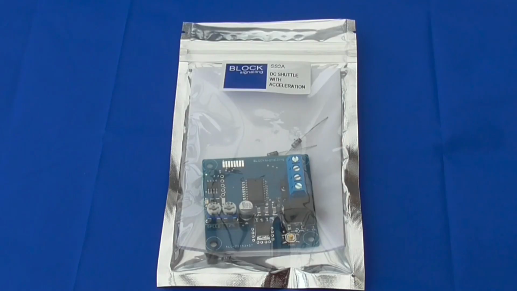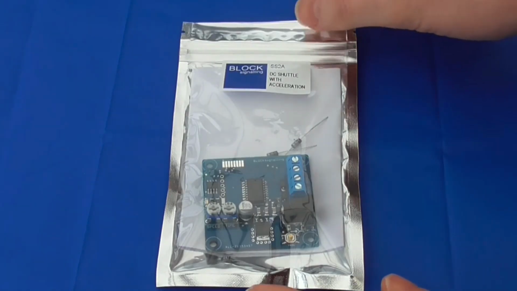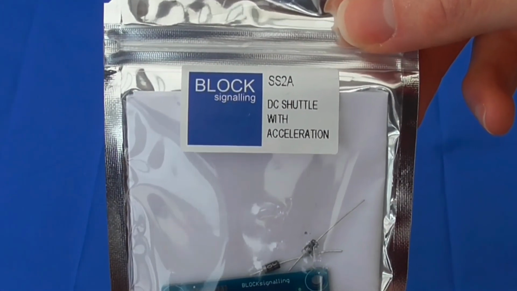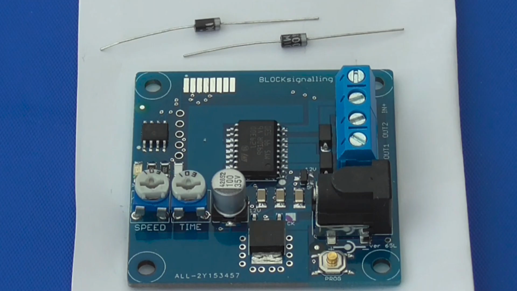Now the hardware in question is from Block Signalling, and it's an SS2A DC shuttle with acceleration. It's quite a basic package. There's a couple of diodes that you can see at the top, and then a circuit board. Towards the bottom right of the circuit board, there's a black boss there, and that's your input for your 12 volts DC. And just above it, there's a terminal block which takes track power off to the track.